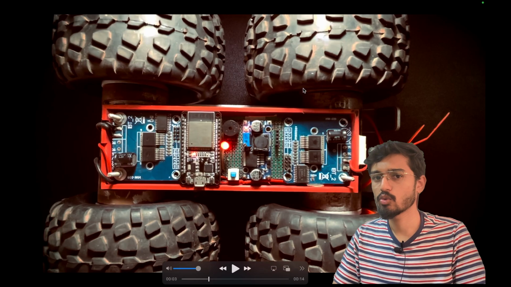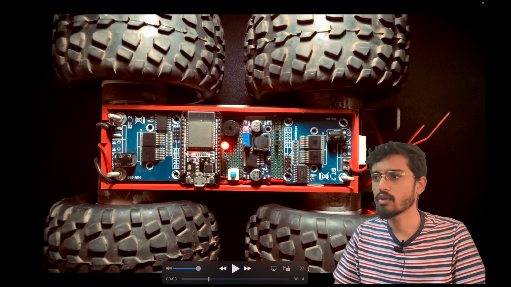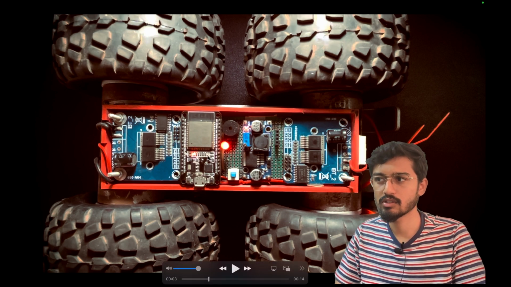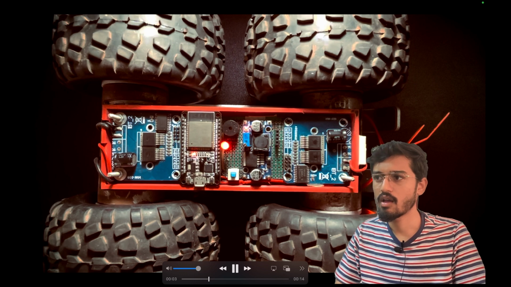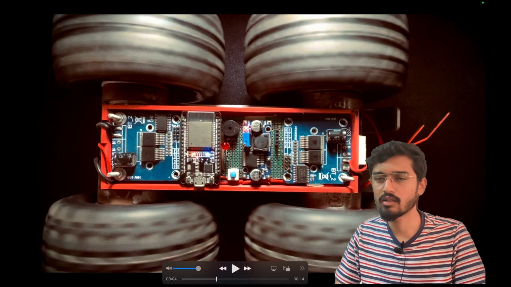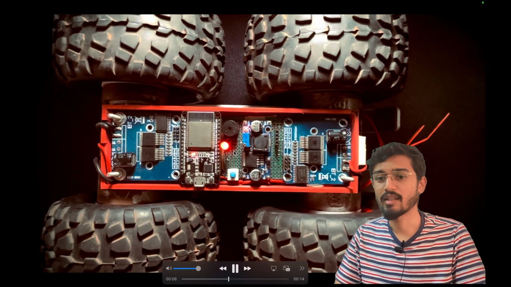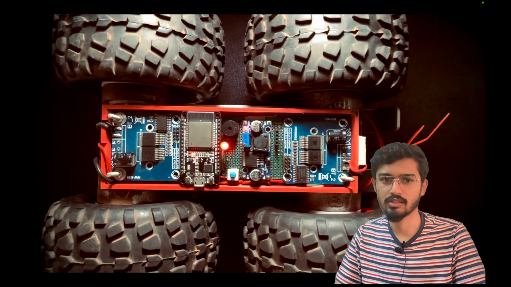The LED is used as an indicator on the actual robot, so when the bot is not moving you can see that the red LED is turned on and the blue LED, which is located here, stays off. And when the bot starts moving you can see that the red LED turns off and the blue LED turns on. So keeping that in mind, we are going to learn the basics.